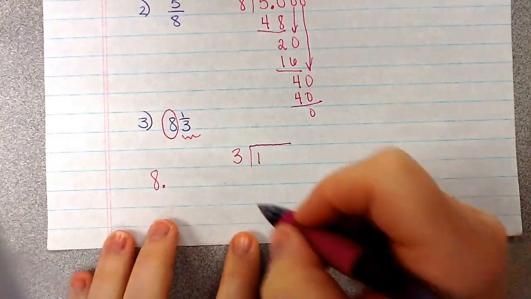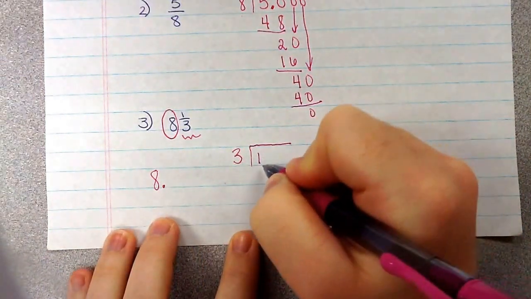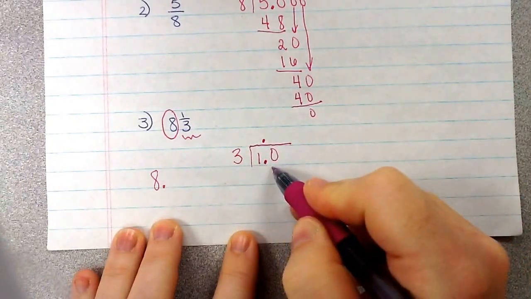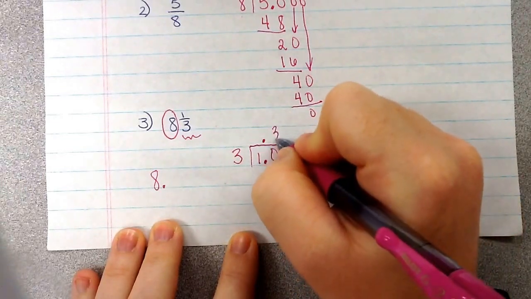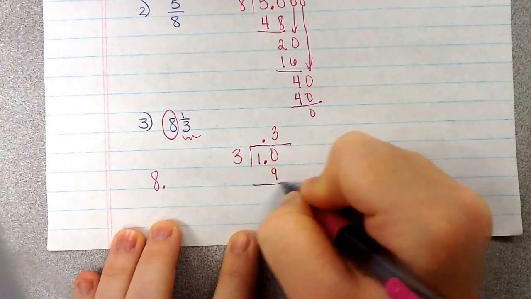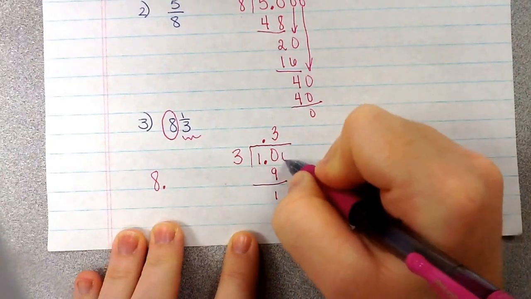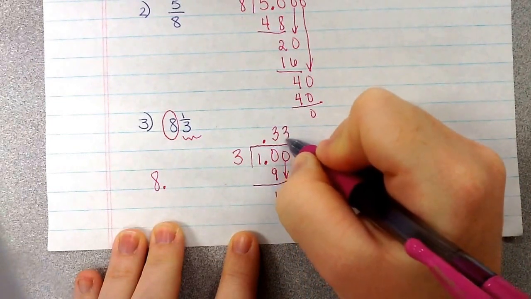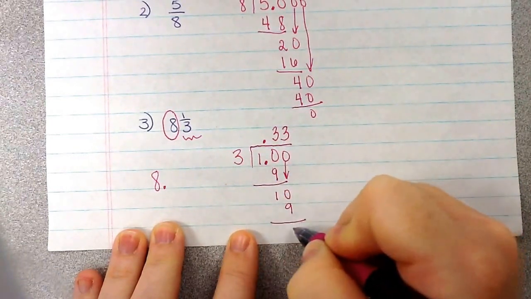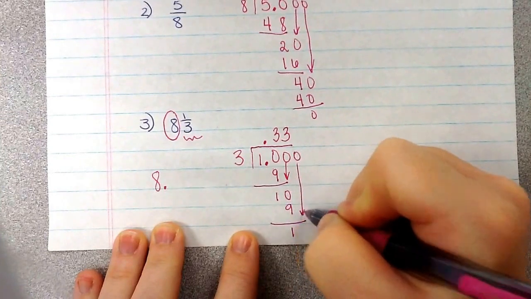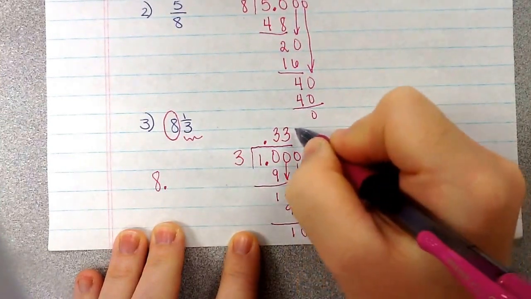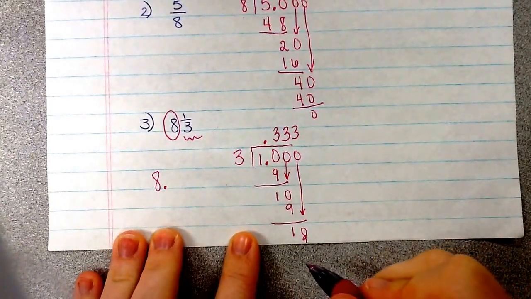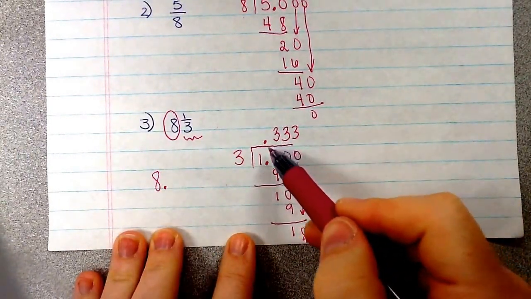Let's see how you did. 3 does not go into 1, so what did you have to add? Decimal, 0. 3 goes into 10 3 times, which is 9. 1 left over. Bring down a 0. 3 goes into 10 3 times, which is 9. 1 left over. Bring down a 0. 3 goes into 10 3 times, which is 9. What is our pattern here? We keep getting the same thing over and over, 0.333.